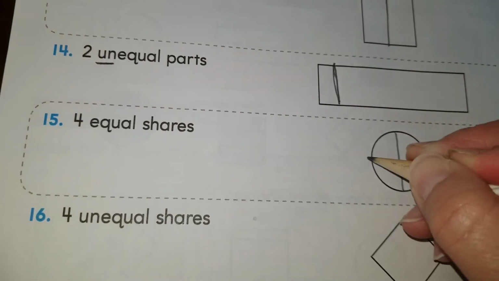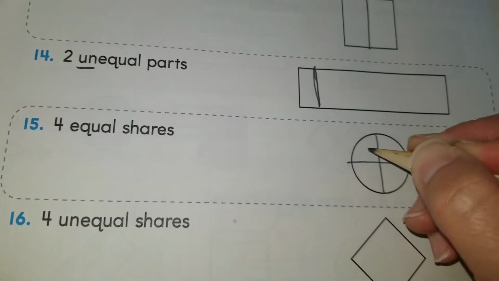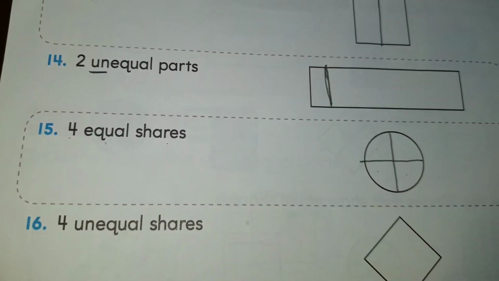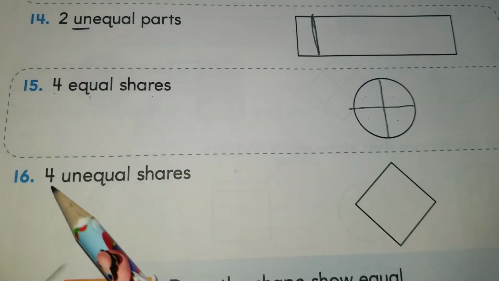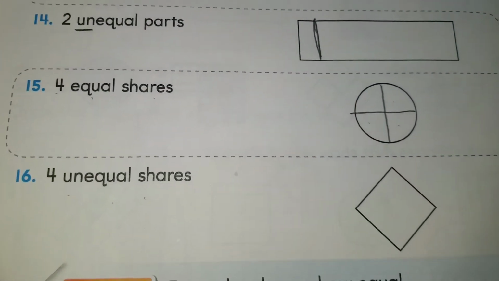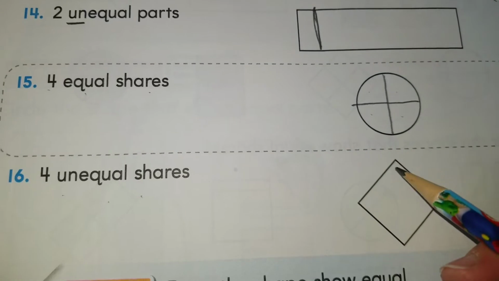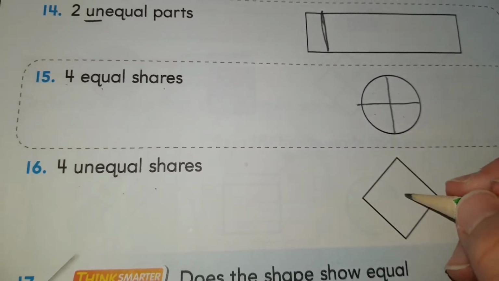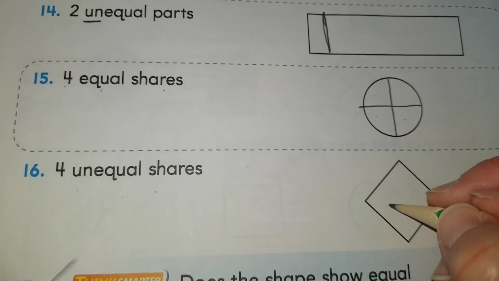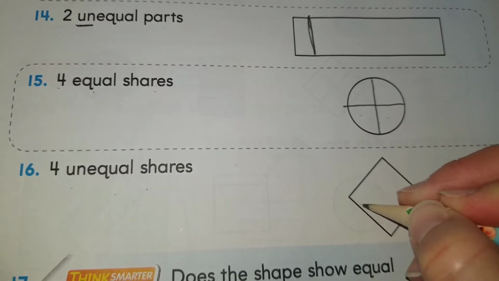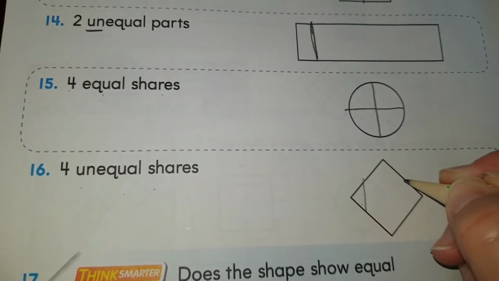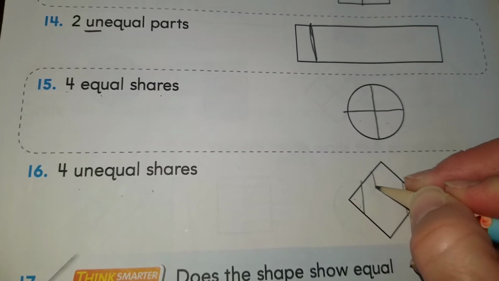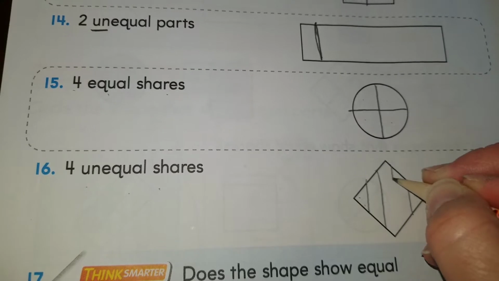You cut it in half, and then again in half, and you have 1, 2, 3, and 4 equal shares. Number 16, 4 unequal shares. This is a rhombus, so we can kind of go like this. How about if we draw like this here? We can draw two little triangles here, and then here we're gonna have 2 trapezoids.